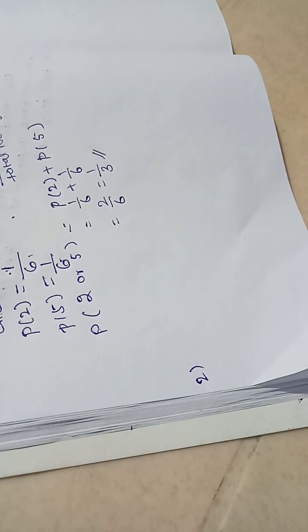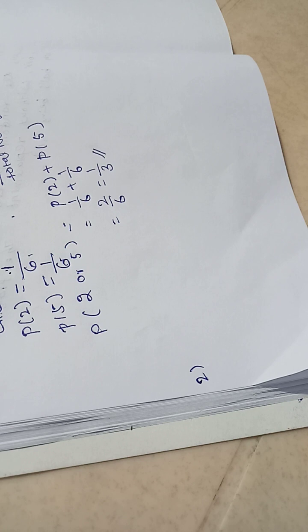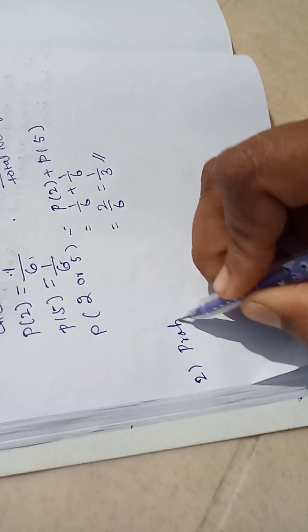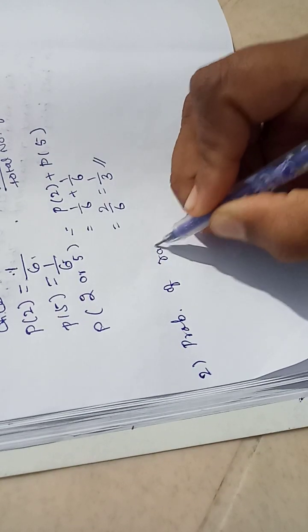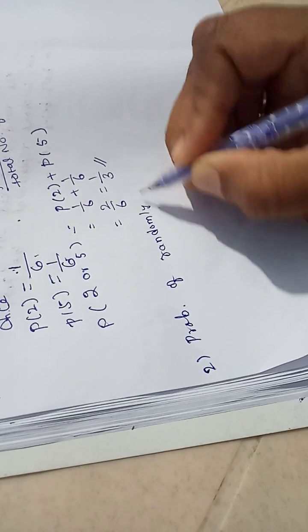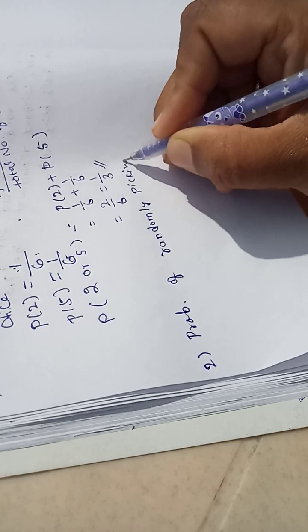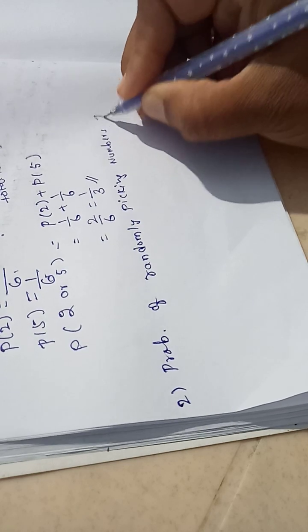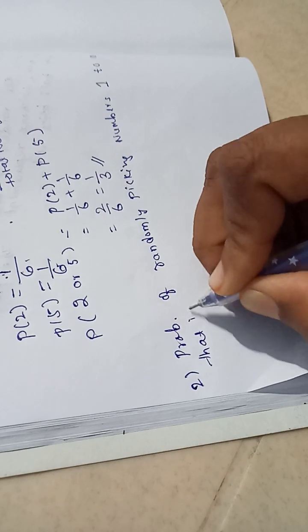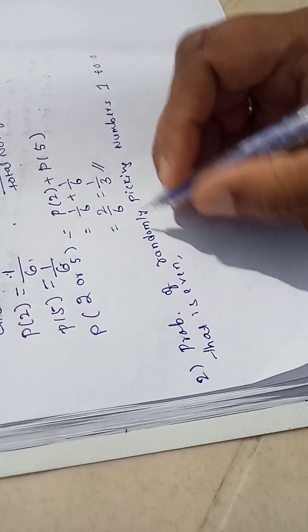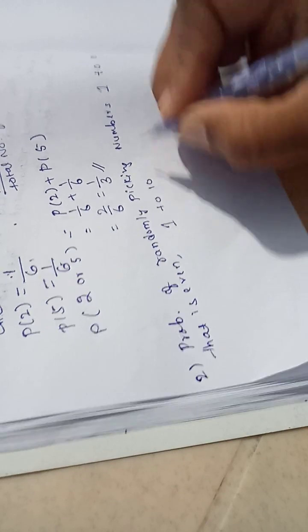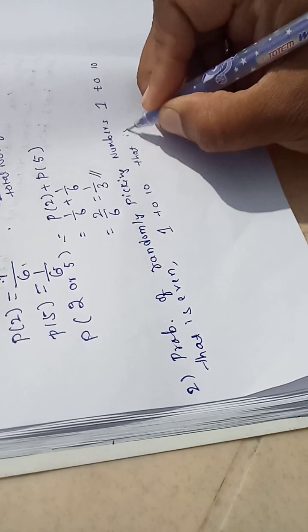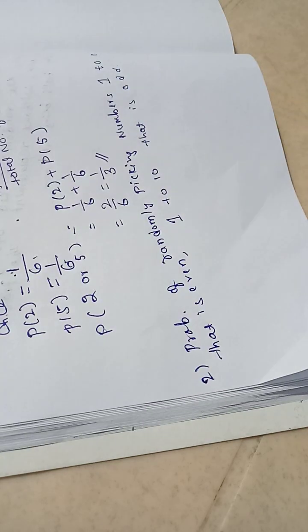Now here, what is the probability of randomly picking a number from 1 to 10 that is even or odd?